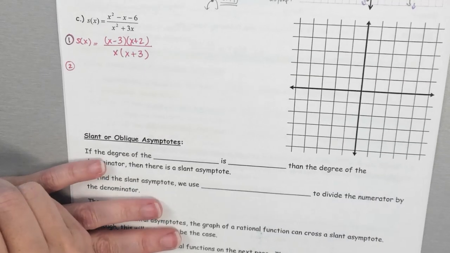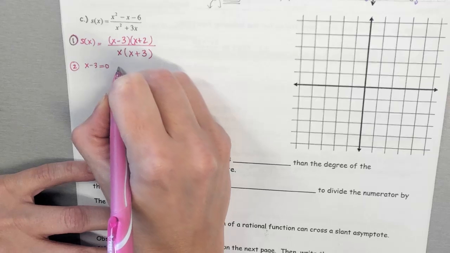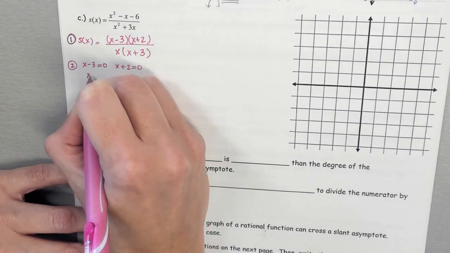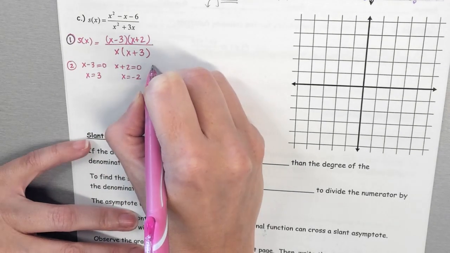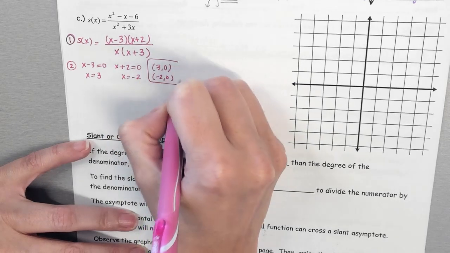Okay, for your x-intercepts, you find the zeros of the numerator. So if you're finding the zeros of the numerator, you can just set x minus 3 and x plus 2 equal to 0 and solve. So x is 3 and x is negative 2. These are your x-intercepts: (3, 0) and (negative 2, 0).